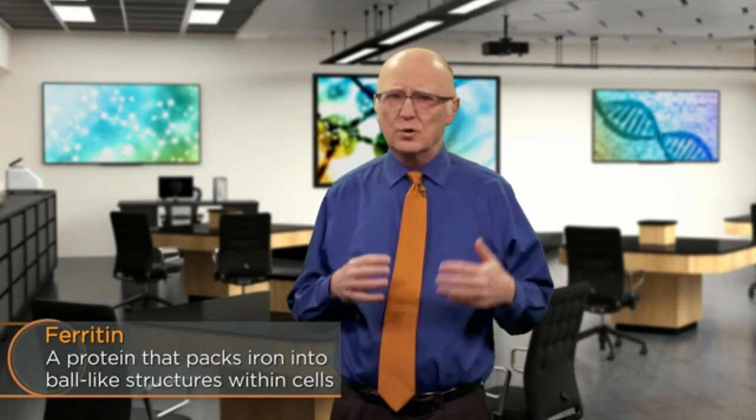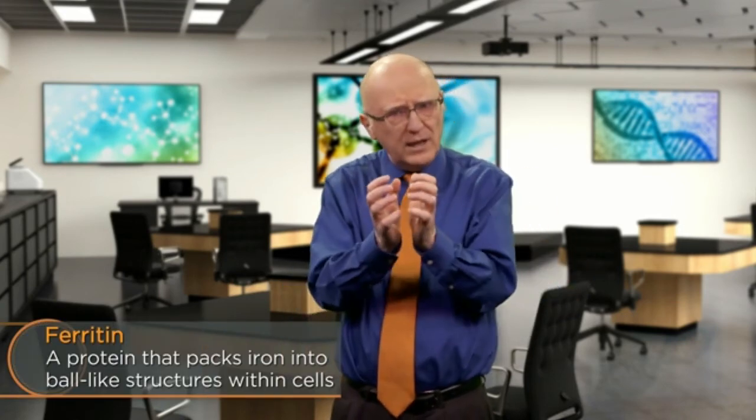Now, as you know, iron is a crucial component in many essential proteins like hemoglobin and cytochromes. The second protein needed to handle iron, known as ferritin, is good at packing iron atoms away in a ball-like structure within cells. Now, this is important because free iron atoms floating around in the cell can create dangerous free radicals. When levels of iron in a cell are low, the cell needs to take up more iron and needs more of the transferrin receptor. And when iron is abundant in the cell, more ferritin is needed to safely store the iron.